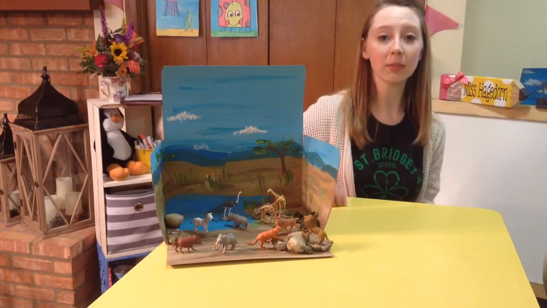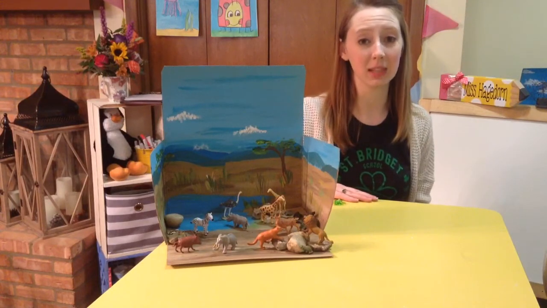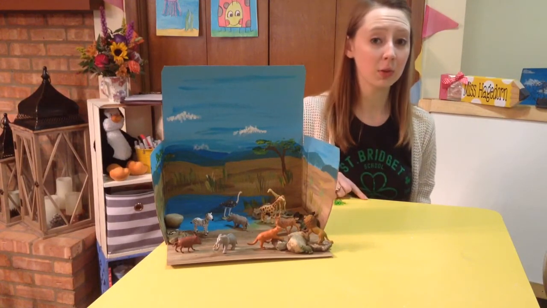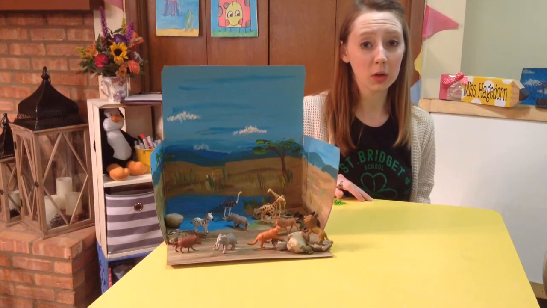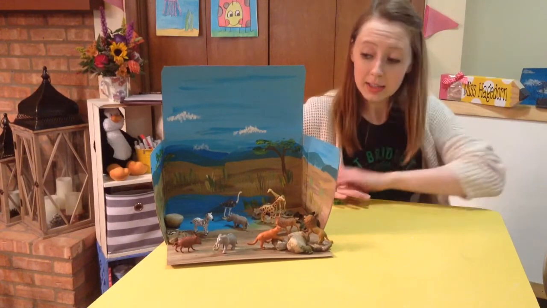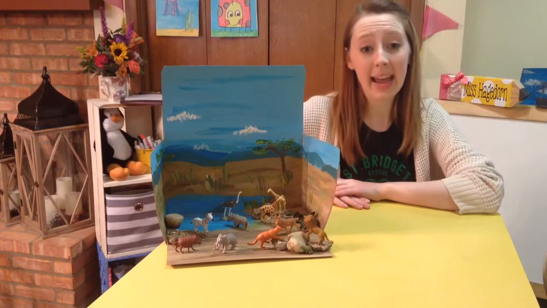So remember, we've learned that a habitat is a place where an animal lives. Habitats must have food, water, and shelter in order for an animal to survive there. Today we are going to be learning about a savanna habitat.